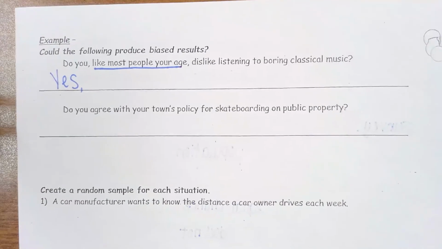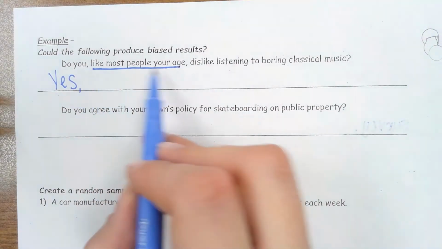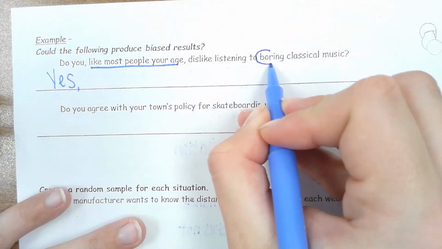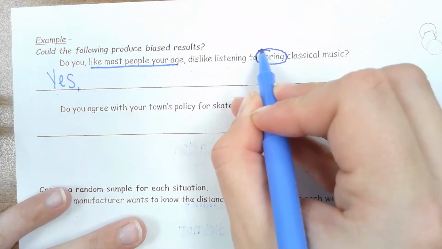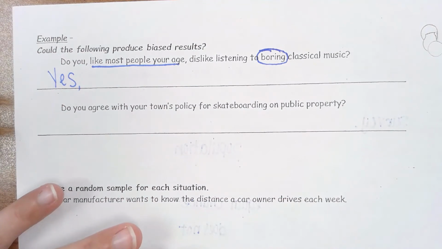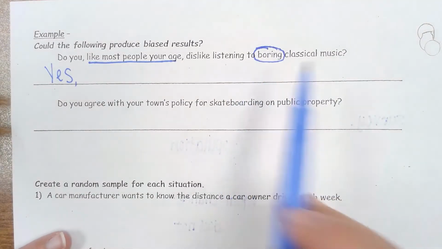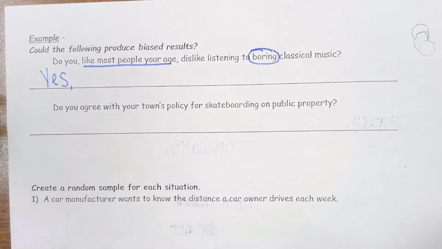So it's biased because you're asking only people your age, and they also threw in a word to help you pick an answer over another one. So if you say boring classical music, obviously no one's going to like anything that's boring, so this will produce biased results because people are going to say no. Okay, no one likes boring classical music.